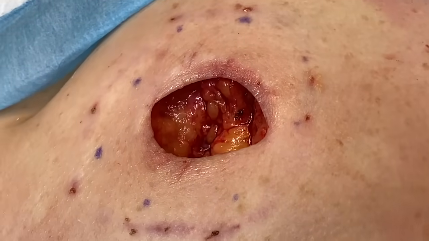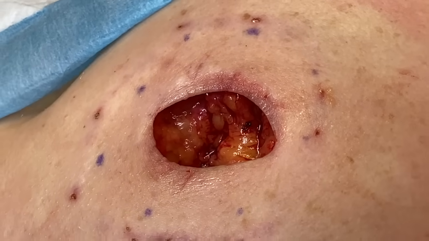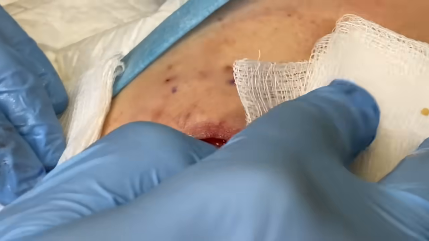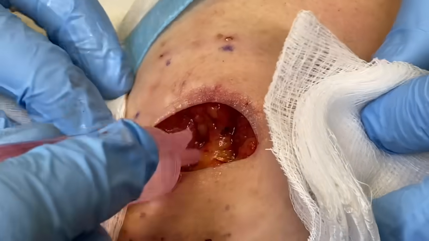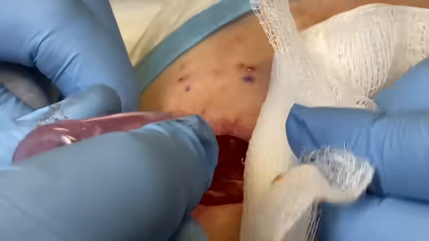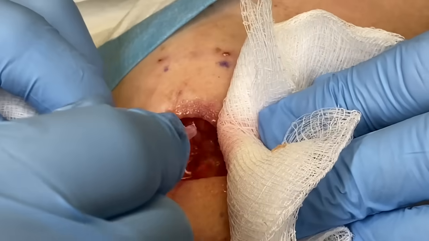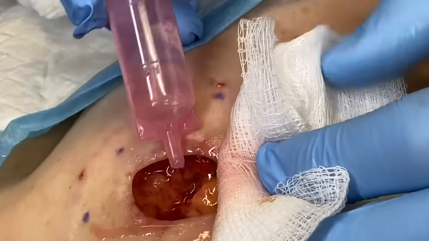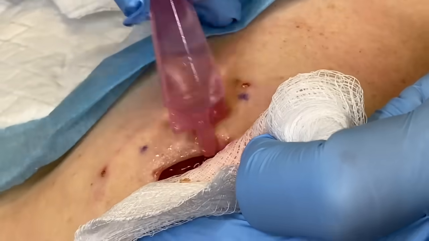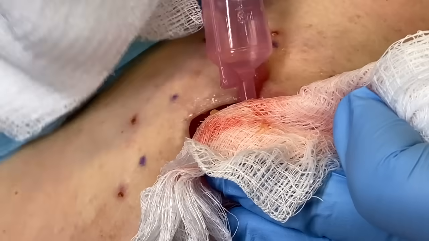Can I have some irrigation? It's right over here. Just hold that on that side for me. This is not as relevant as if it was infected and had ruptured inside, where you definitely want to make sure you clean it out. But I get in the habit. It's never a bad idea to irrigate. You want to use the internal staples? Yeah, please.